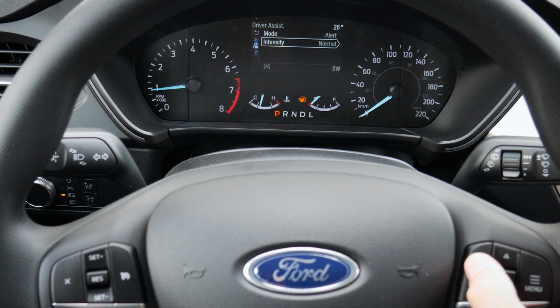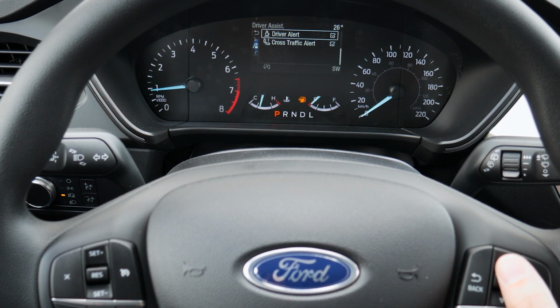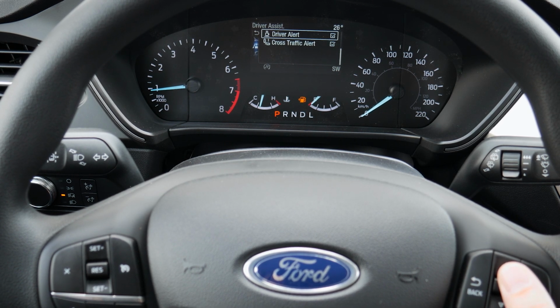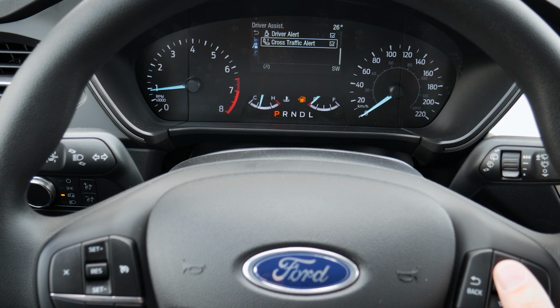We've got the intensity of the actual steering wheel shake itself. We've got our driver alert, so if we veer over too many times, we're going to get a message letting us know we should probably take a break. And then we've also got our cross-traffic alert.